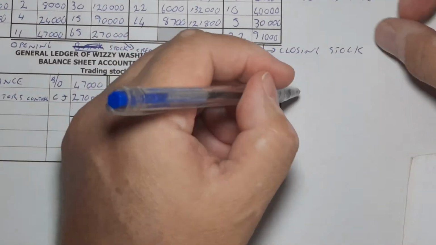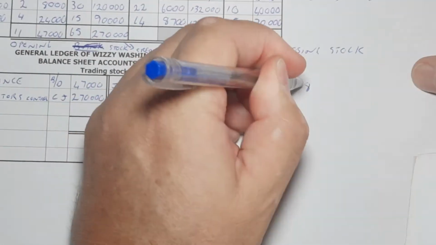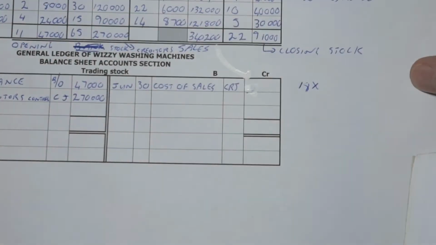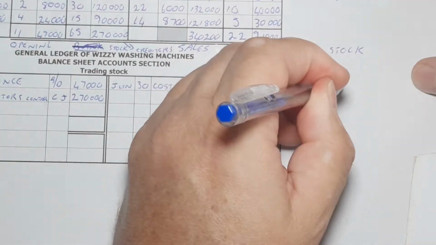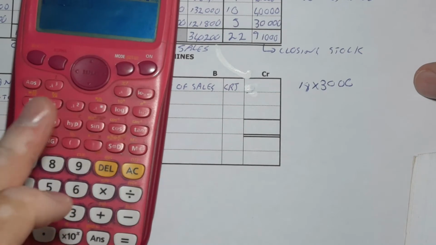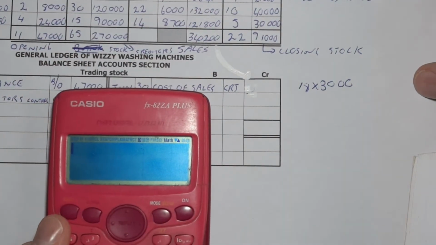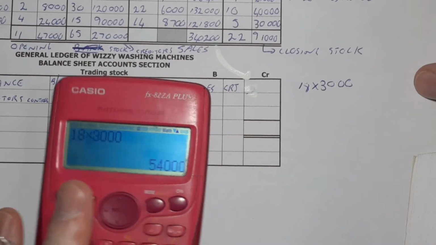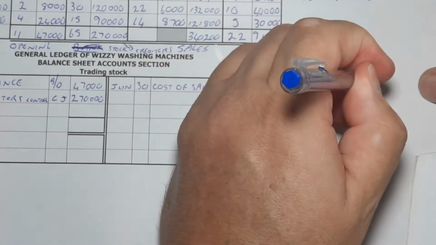So we would take the 18 products which we sold at 3,000. So we would take the 18 at 3,000. That gives us 54,000.